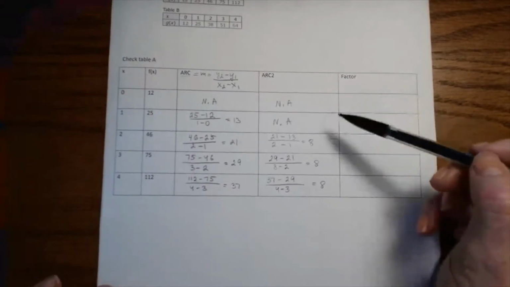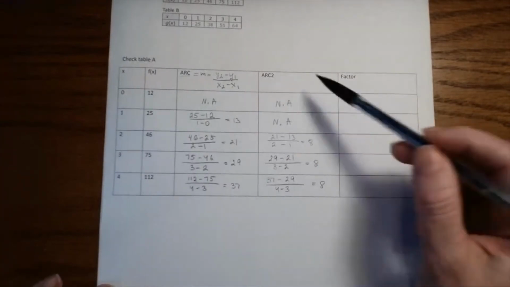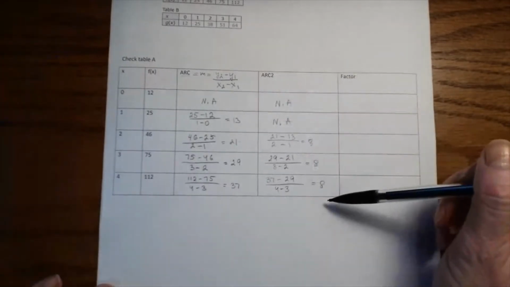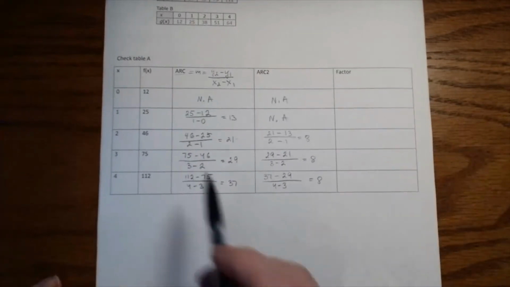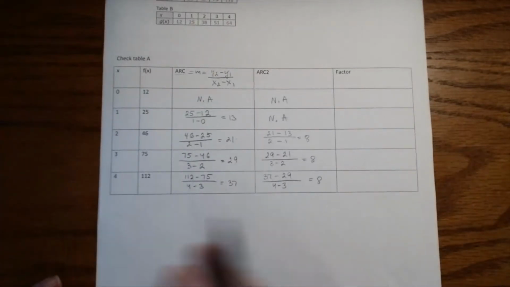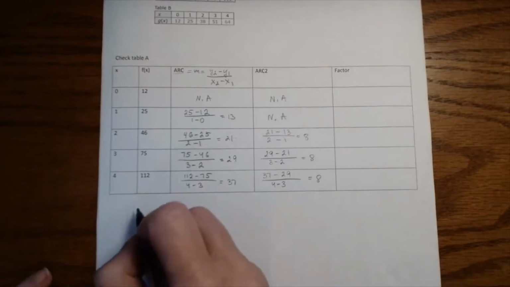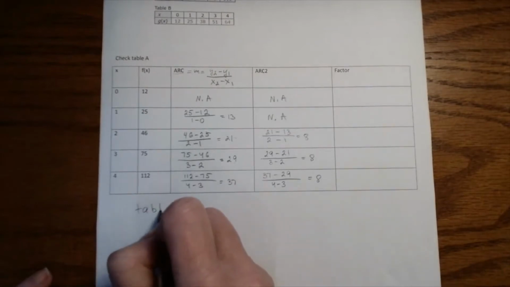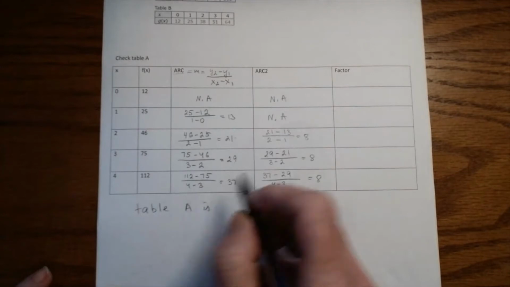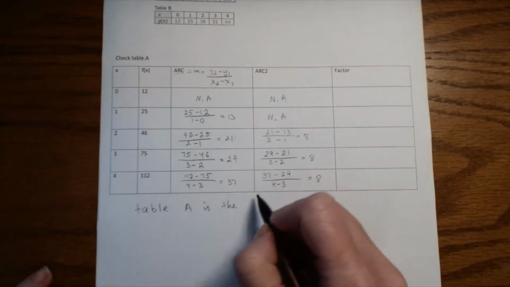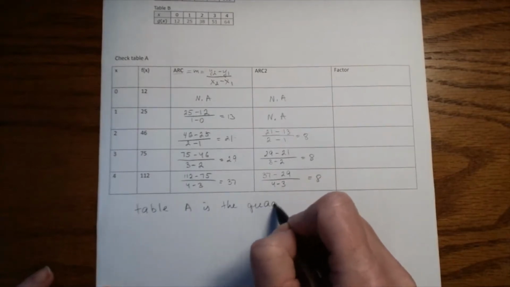Now we see that all average rates of change second degree are the same. It means this data represents a quadratic model. Table A is the quadratic data.